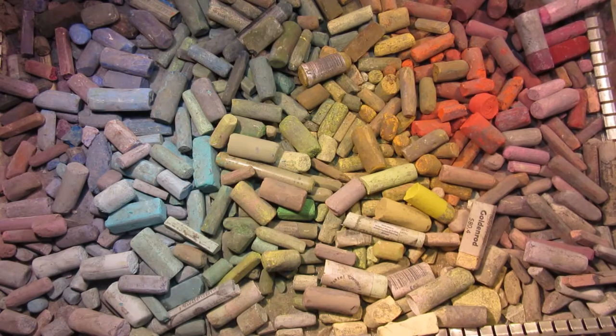I think it helps me keep my pastels in an organized fashion so that I can better utilize them. And again, when I paint, I put in different colors of the same value, because the most important thing about your painting is not so much color as it is value.